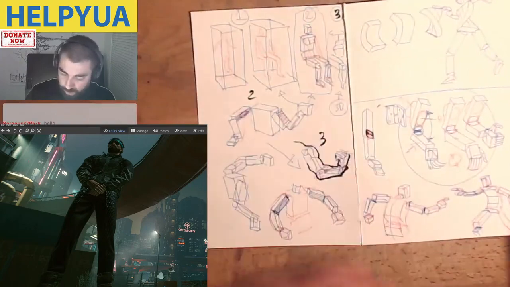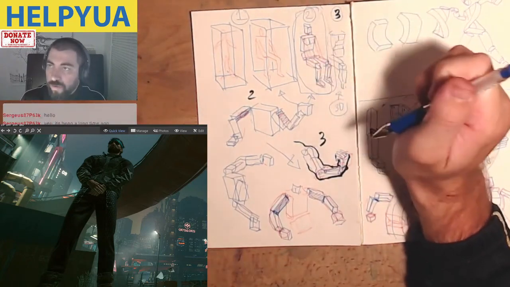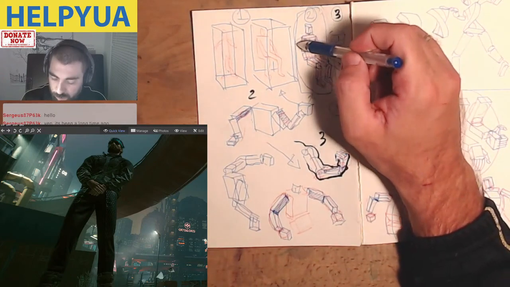It's kind of this second stage of simplification, boxes for body parts.